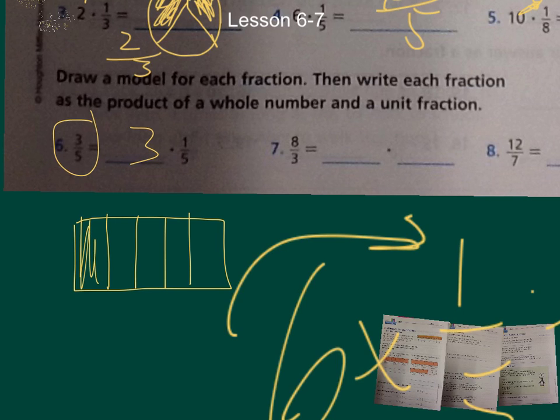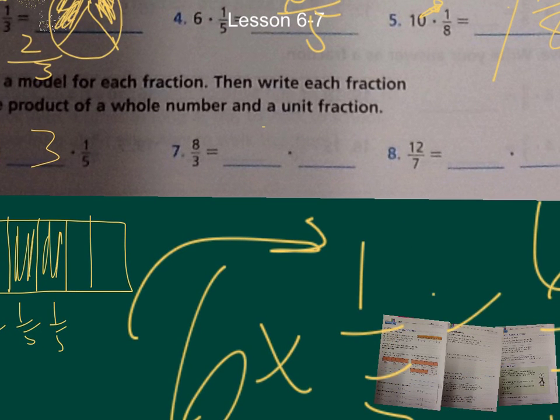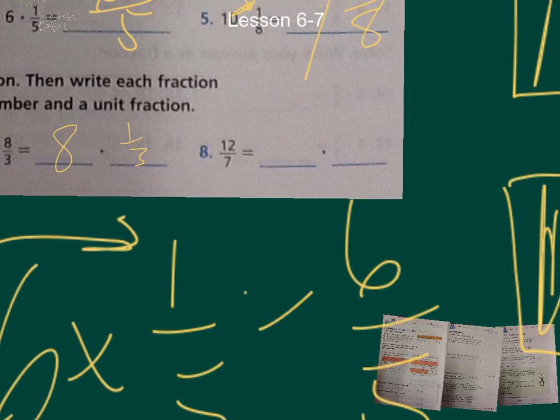What it is, 1, 2, 3/5. Simple as that. This is 3/5 because it is 1/5 plus 1/5 plus 1/5, or 3 times 1/5. Next one would be equal to 8 times what? 1/3. And then the last one, I want you to figure it out on yourself. So try it, pause it, try it, and then unpause it. Okay, hopefully you know, especially if we're working with 1 as your numerator, this would be 12 times 1/7.